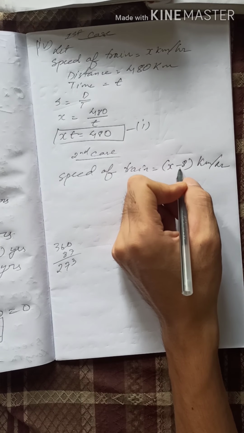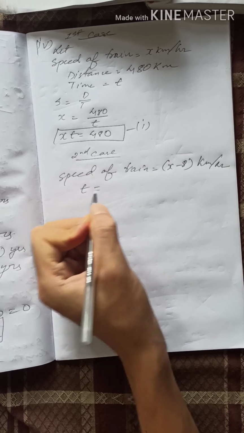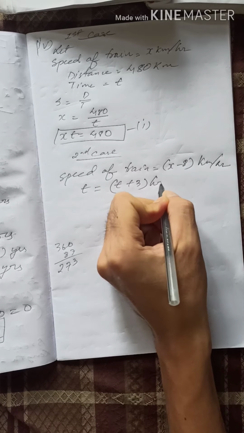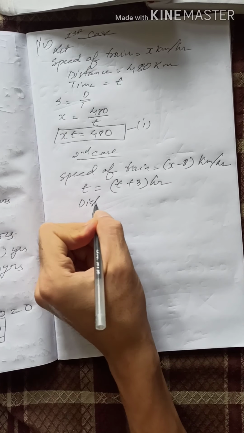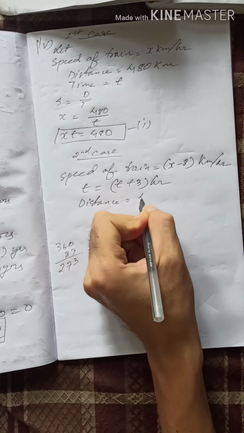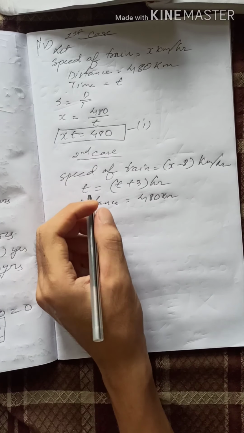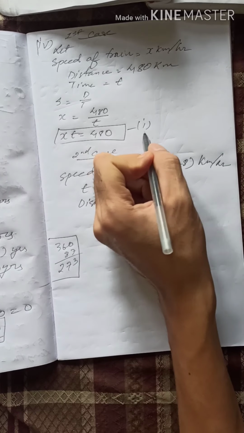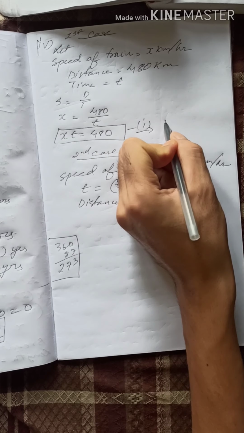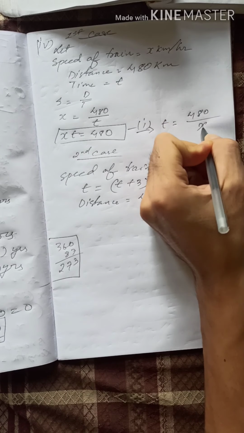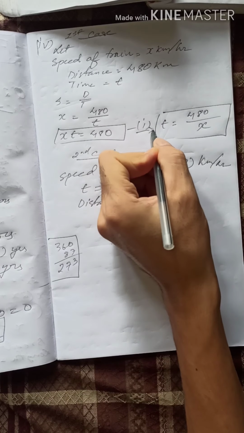Then it will take 3 hours more to cover the same distance, so the time will be t plus 3. Distance is still the same. So from here, t equals 480 by x. Let this be equation 1.